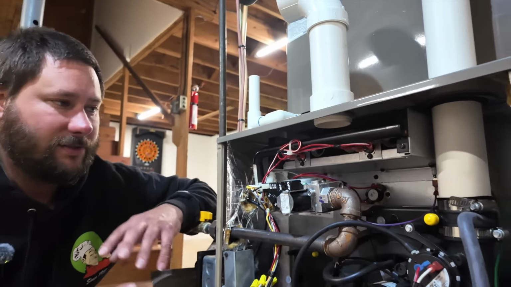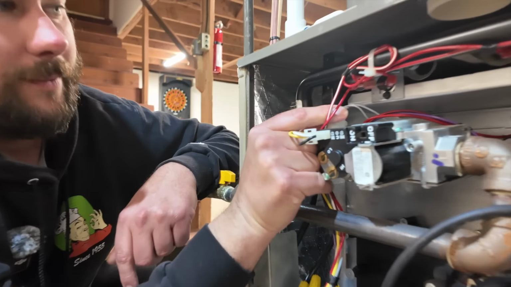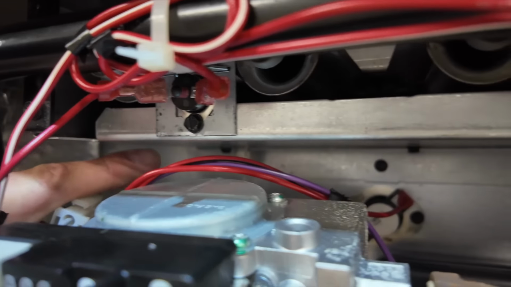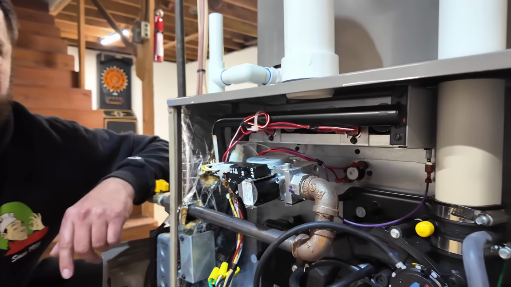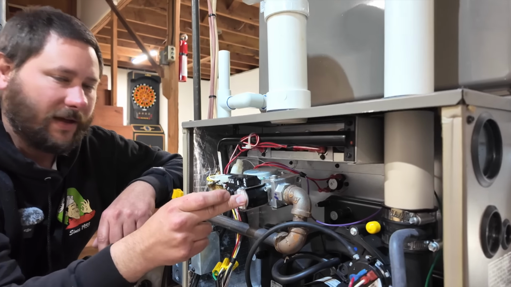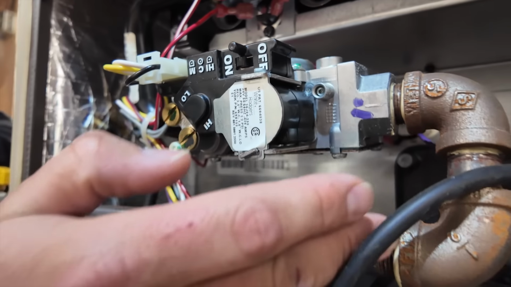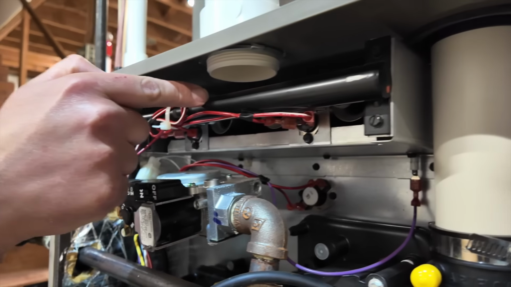After all of our safeties are closed, then we should have power going to this white plug. That white plug feeds what's back there, which is hard to see. You can't really see it. It's a hot surface igniter, and it will glow. After that, we've got our gas valve. Gas valve gets sent power and it opens. So the gas coming to that gas valve then goes through it, and then it goes into the burners.